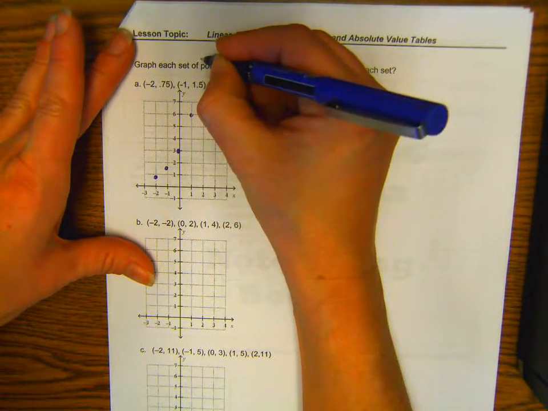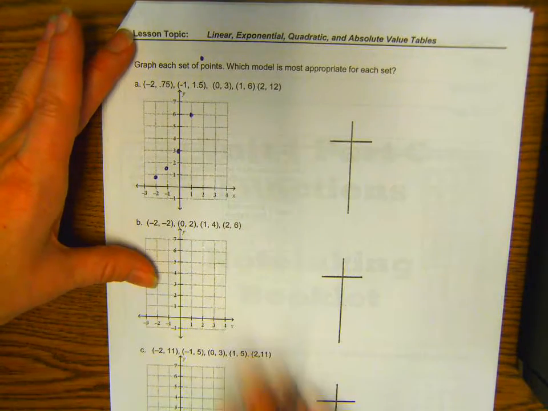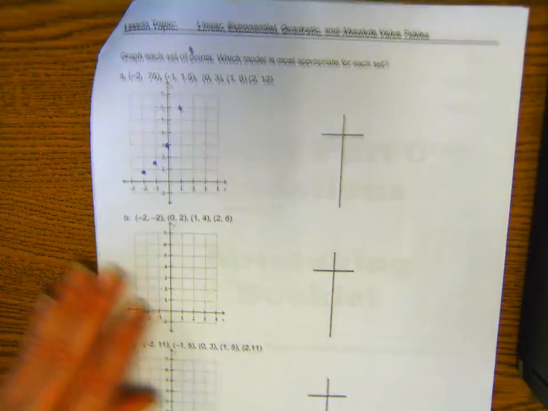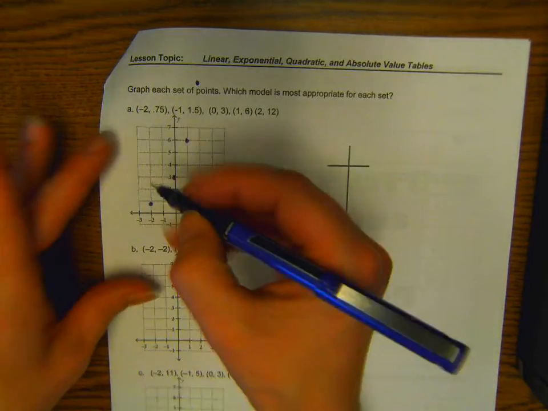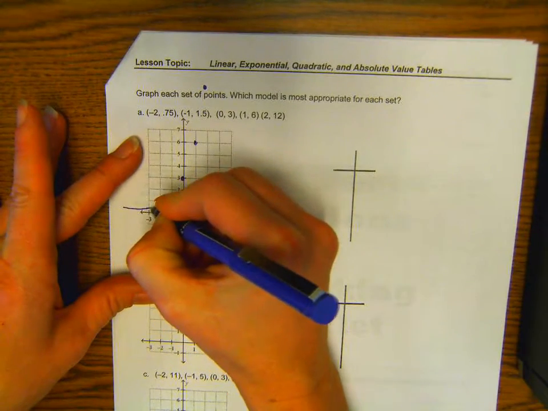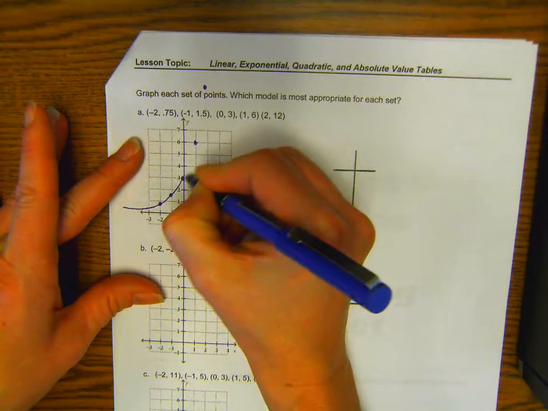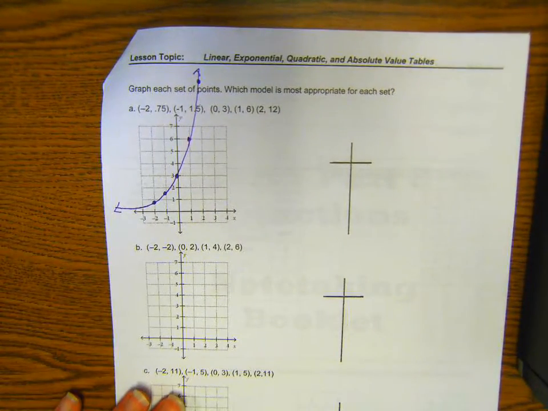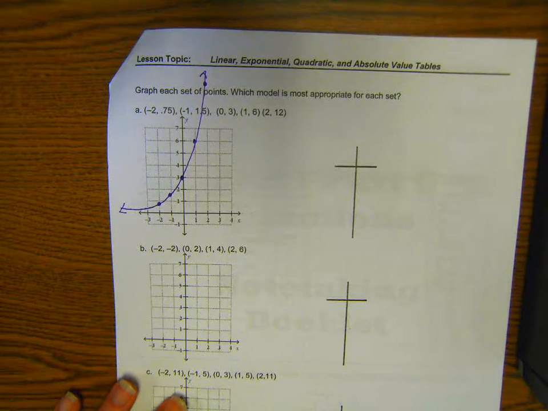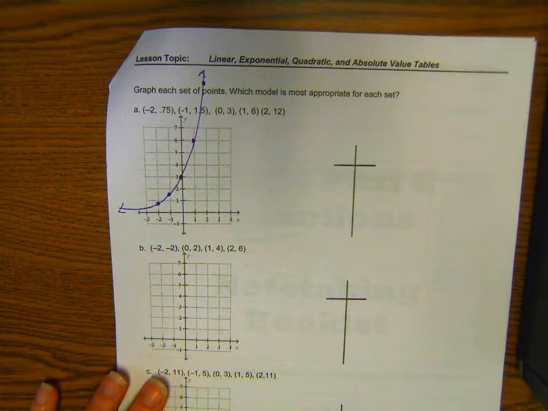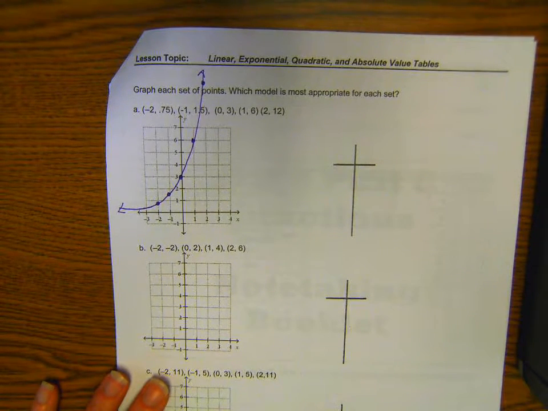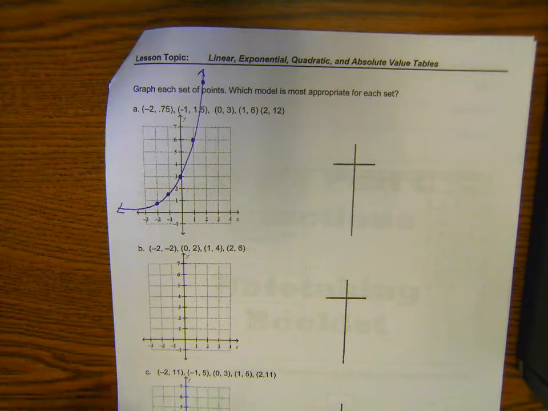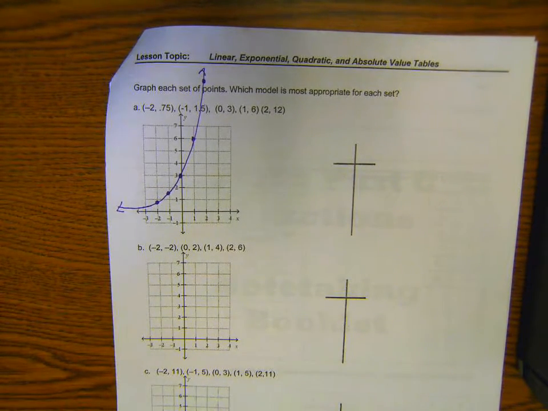Alright, and just put, you can put 212 just way up there. So then I'm going to connect these with a smooth curve. I'm going to make sure that that does not dip below the x-axis. Do you remember what we called this from yesterday? You can look back. Very good.